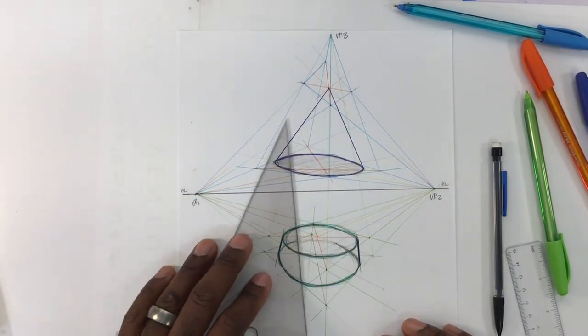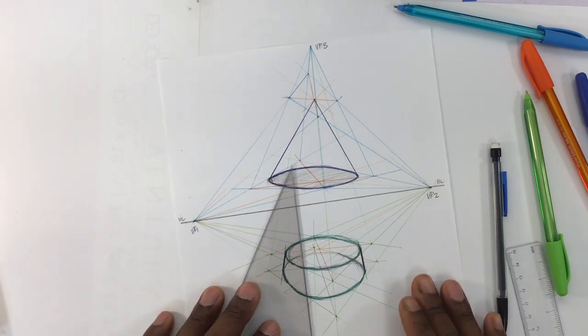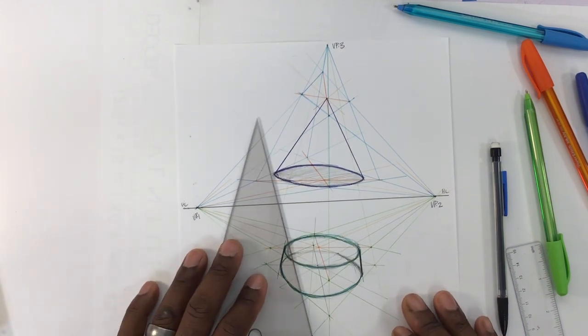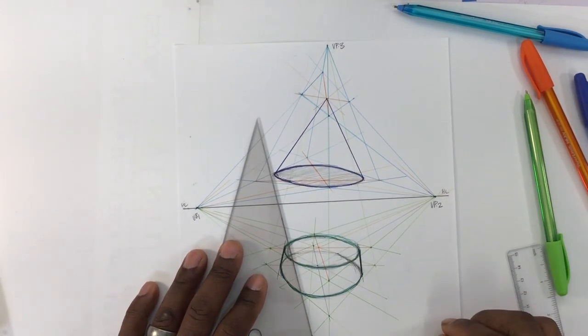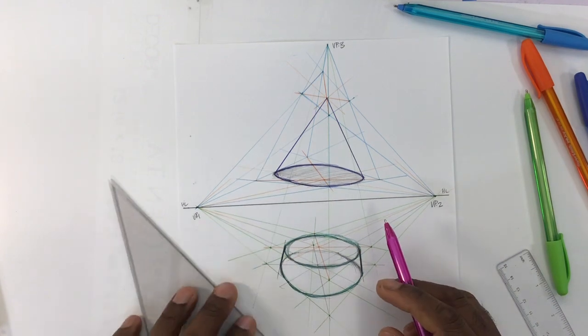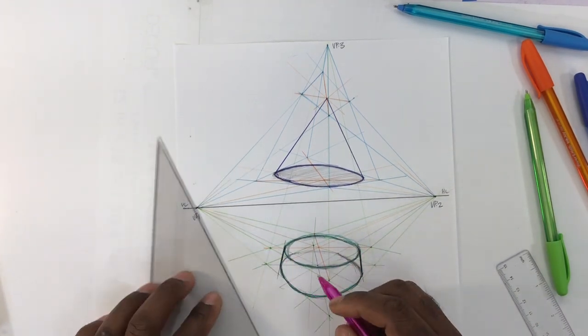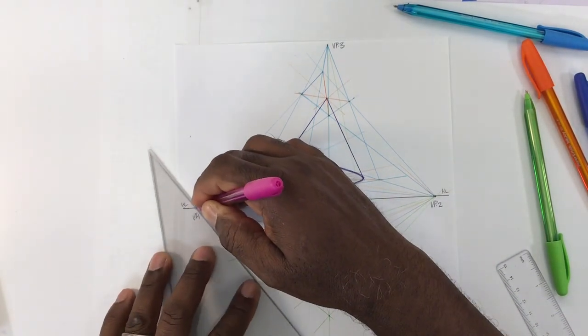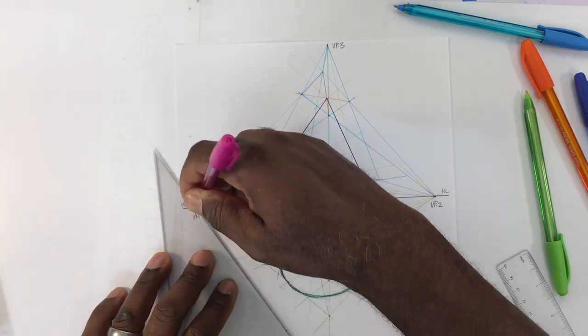All right, and let me just do that pipe or that cylinder, and I will do that in pink and purple. And I'll do that over here somewhere. So let me do that real quick. See what we get.